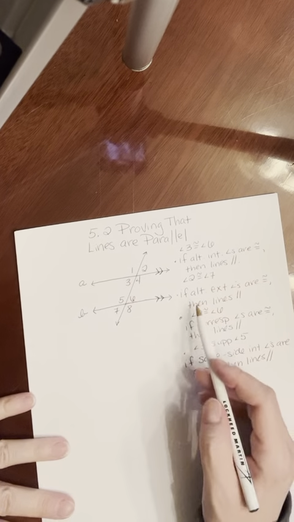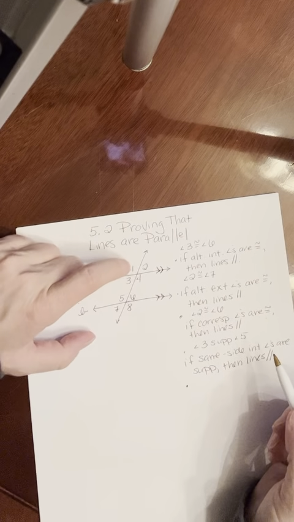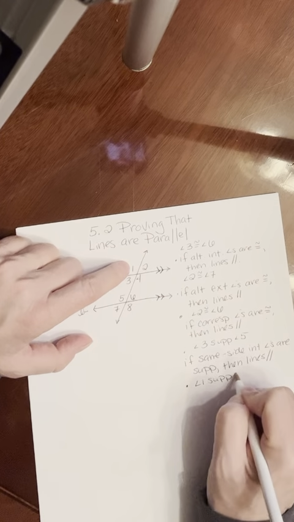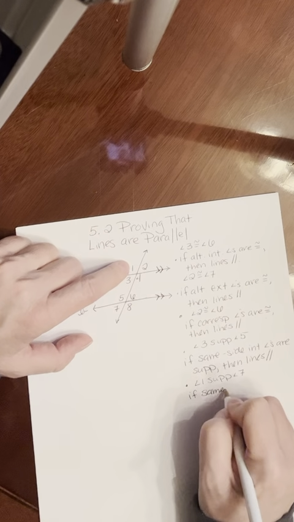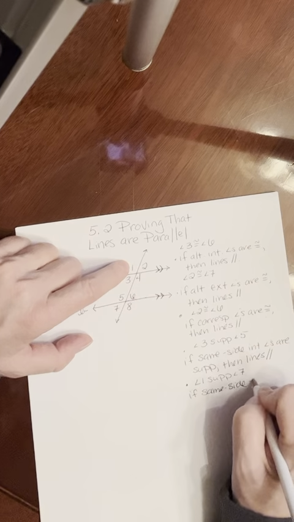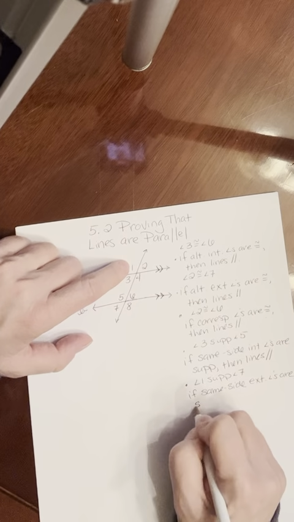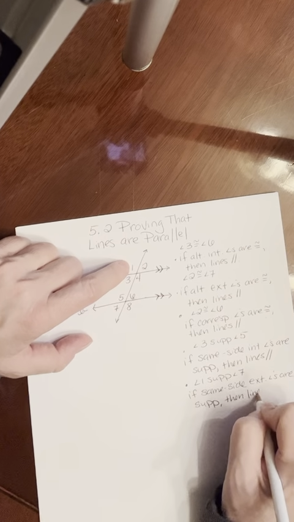And then I'm sure you can figure out what the last reason would be. So if we looked at, let's say angle 1 is supplementary to angle 7. So if same side exterior angles are supplementary, then the lines are parallel.